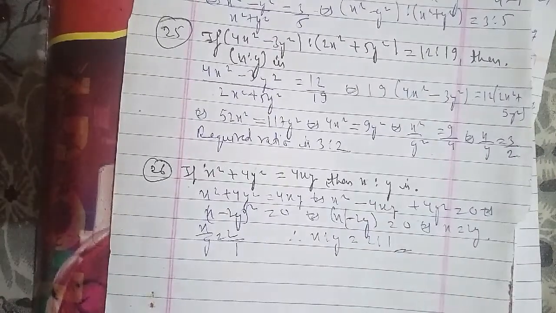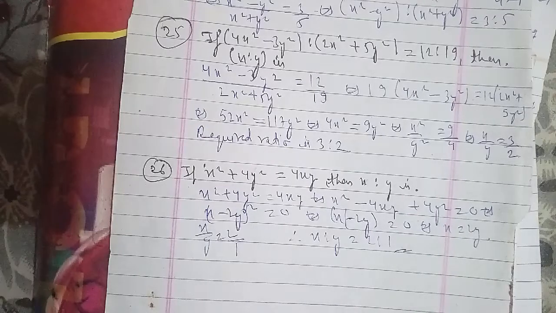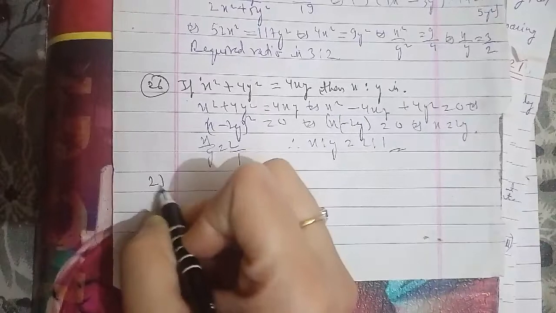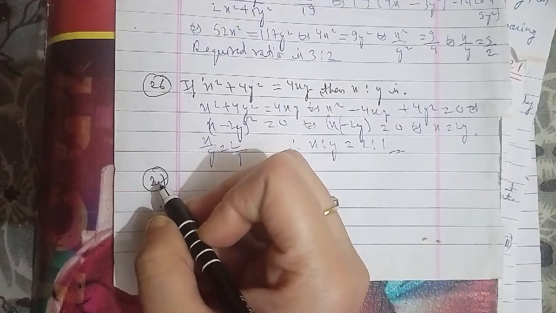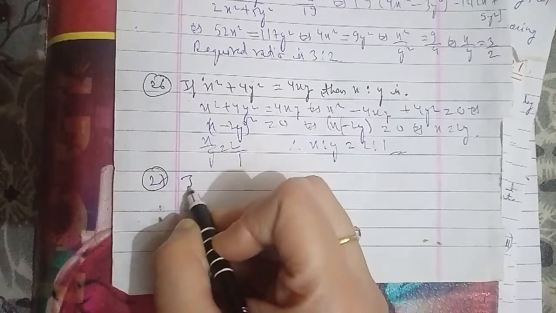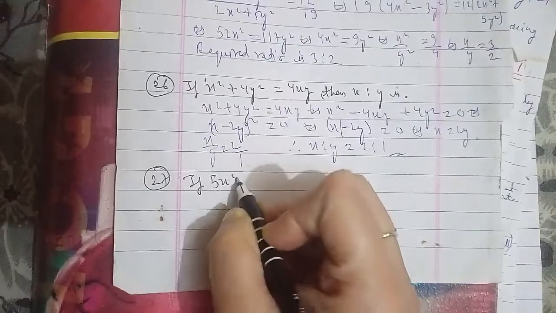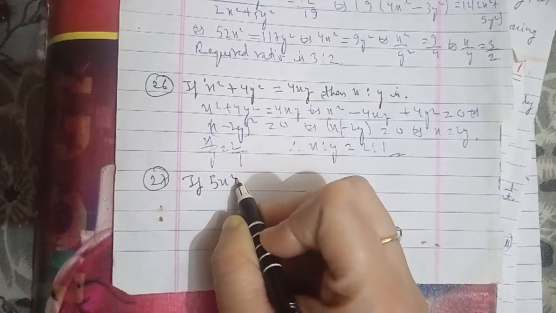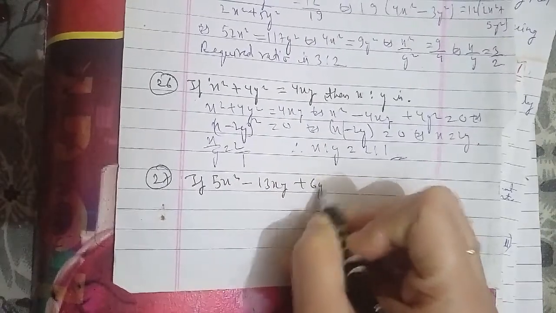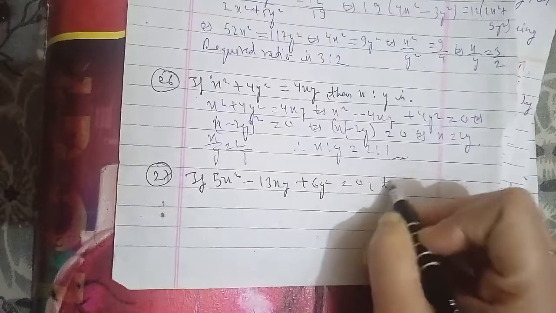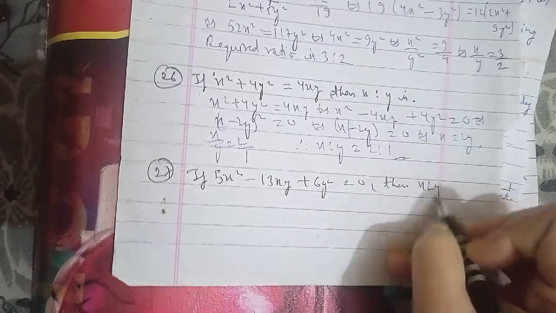So let's find it out here. 5x square minus 13xy plus 6y square equals to 0. Okay, it will be 5x square minus 10xy minus 3xy plus 6y square equals to 0. Then 5x, x minus 2y, minus 3y, x minus 2y equals to 0.